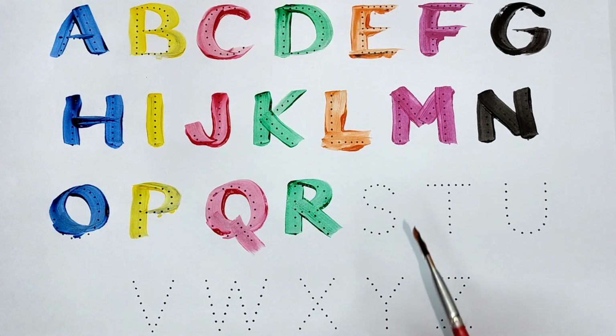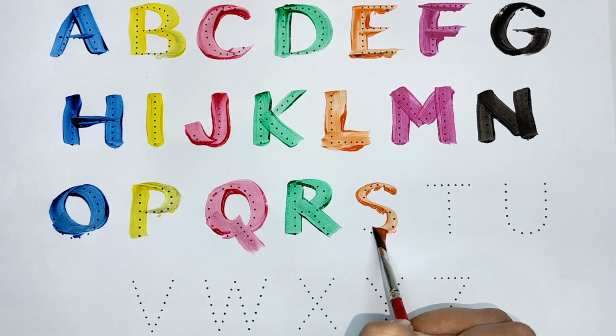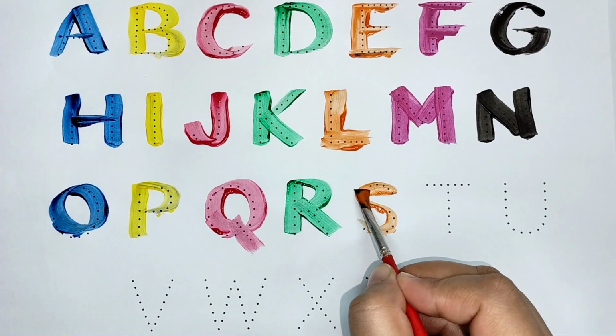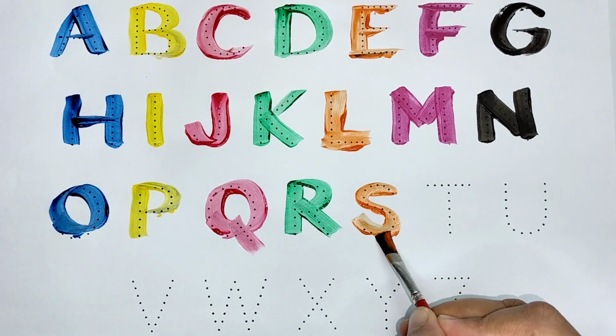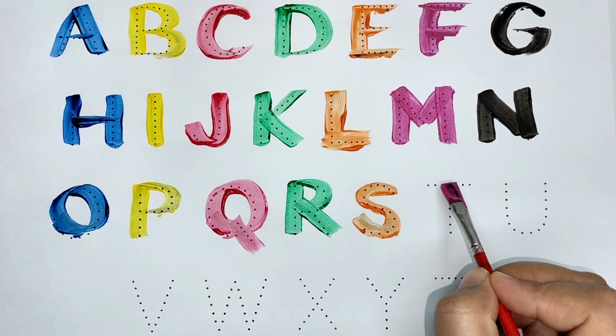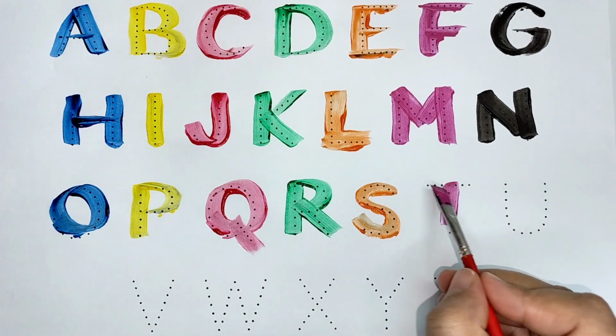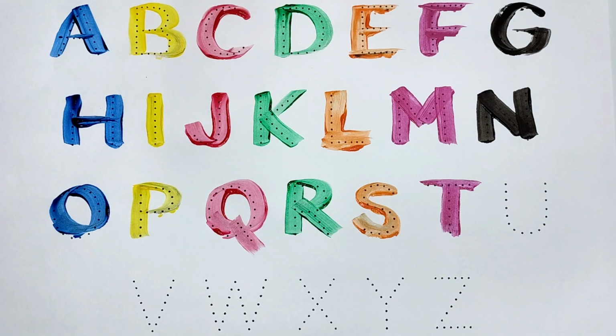Bravo! Next we are writing an uppercase letter S. So kids, you have to guess what color is this? Alright, so it is orange in color. Next we have an uppercase letter T. Let's write it all together. Here we are writing an uppercase letter T, and it is pink in color.